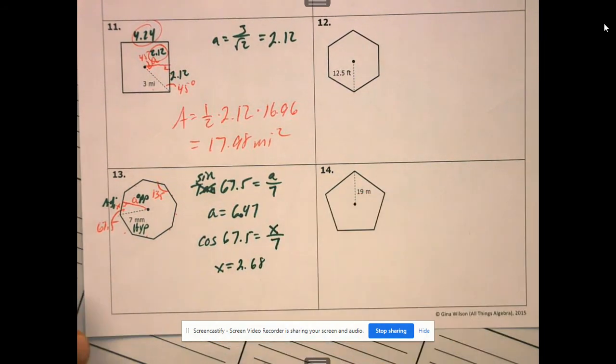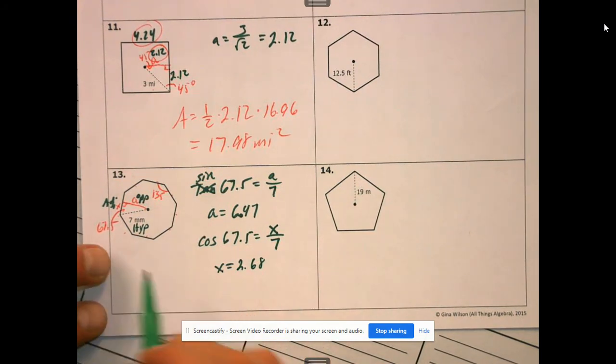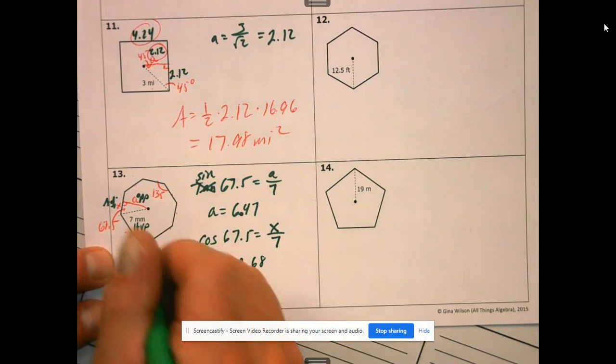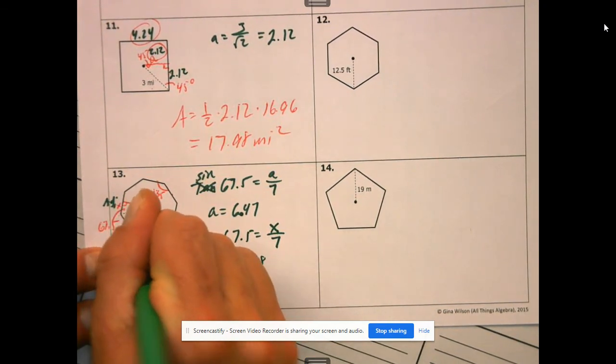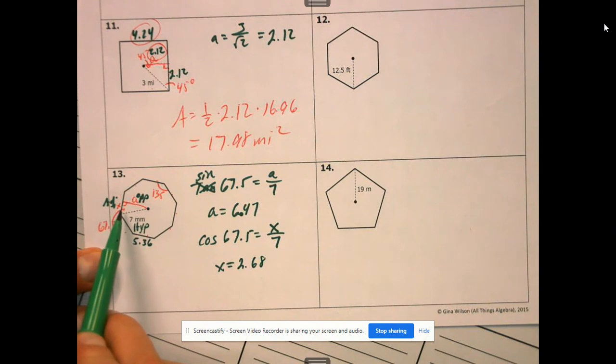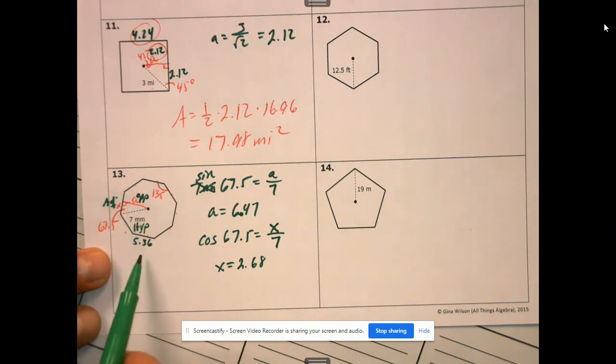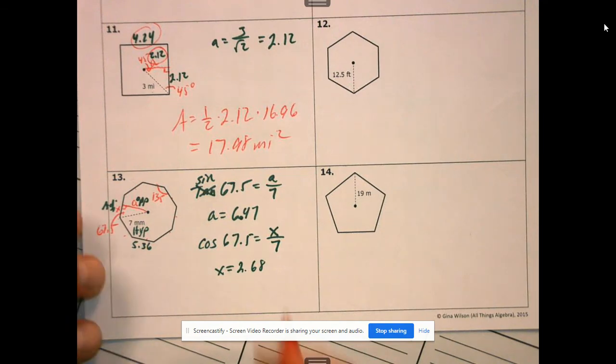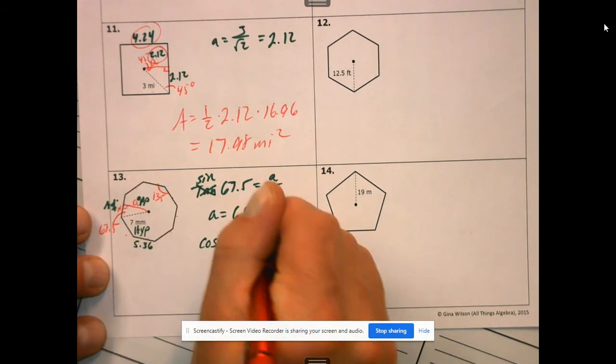All right, we've got the pieces. If I multiply this guy by 2 to get one of the outside perimeter pieces, that comes to be 5.36. Right? So half a side was 2.68. I double that to get one full perimeter piece. Now we've got them all. There's your apothem.